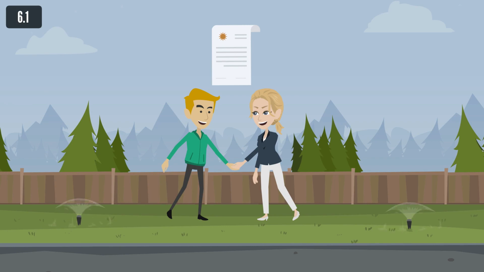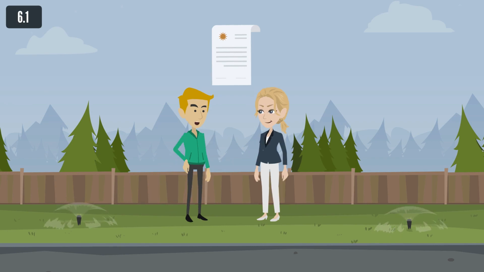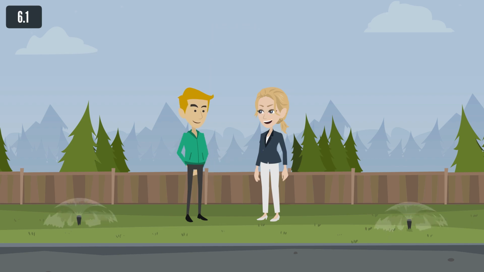Contract with a real estate agency. The contract with a real estate agency is concluded by the seller when the agency acts as the go-between in the sale of the property.